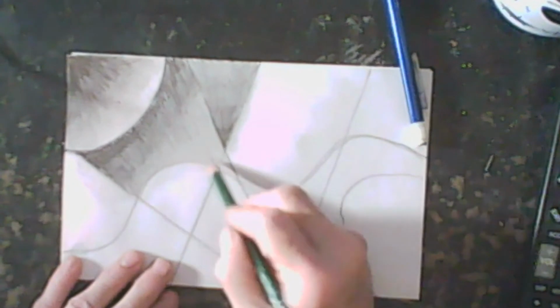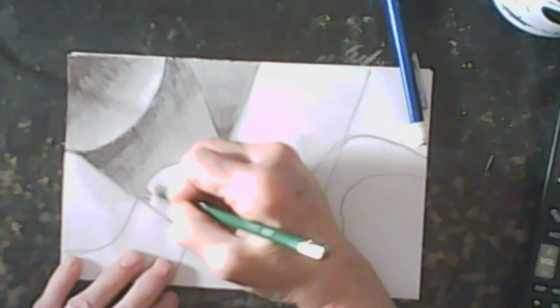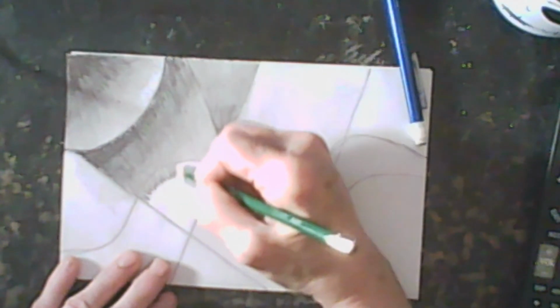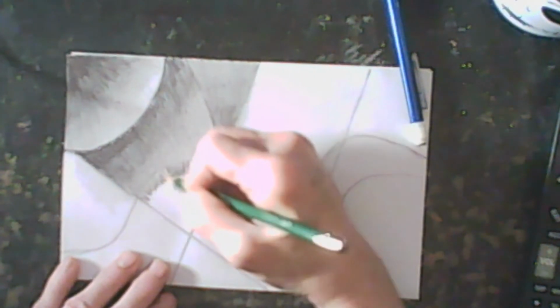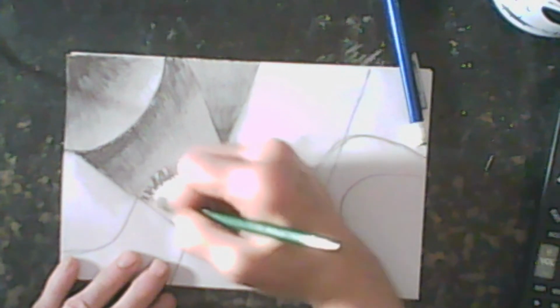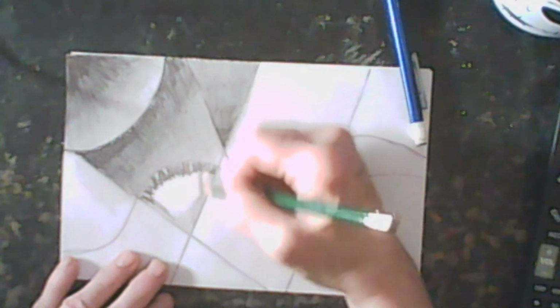So I will do that with each of these. Now this is lightest here, so I'm going to start out again dark right here, and then as I go down, I will get lighter and lighter.